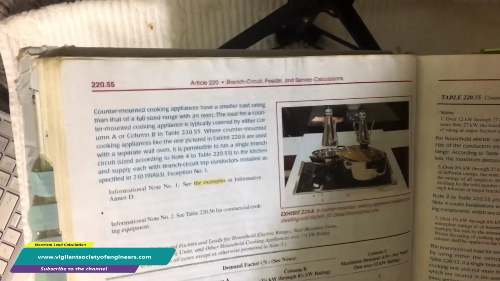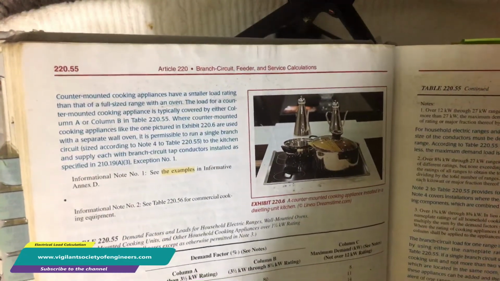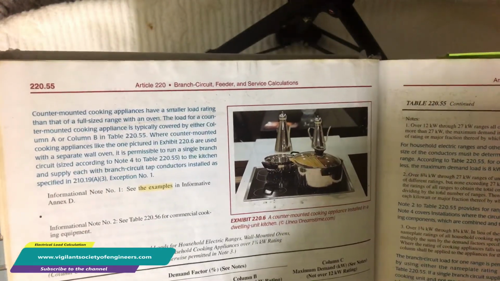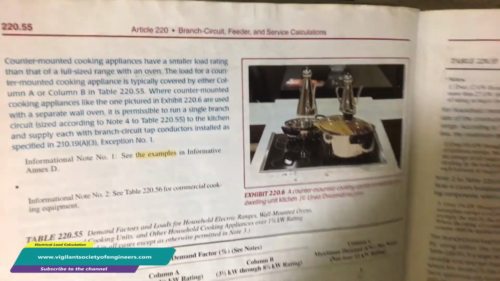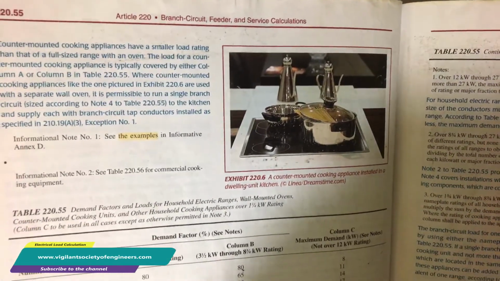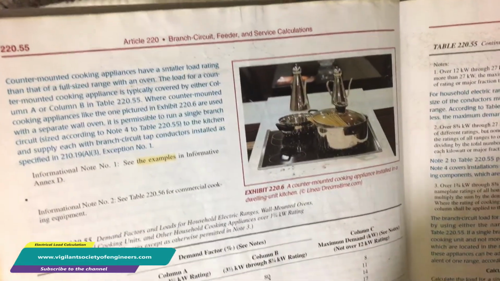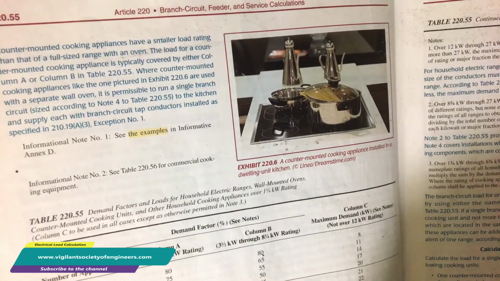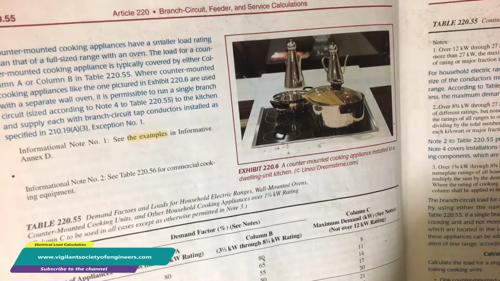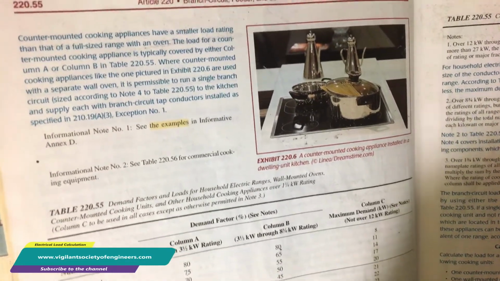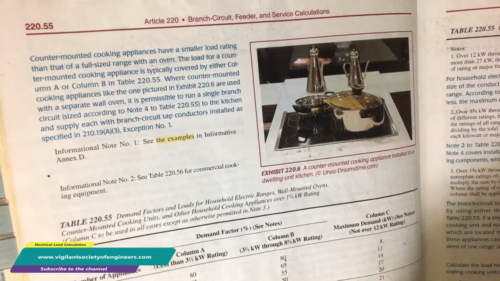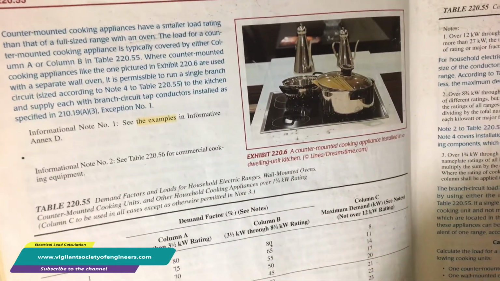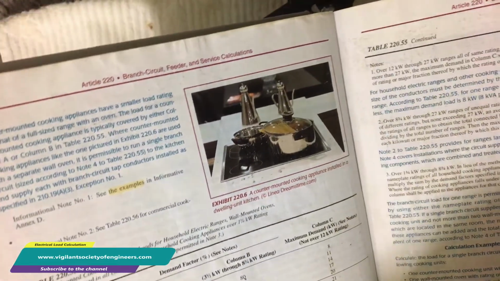So looking at 220.55, remember our rated load is 8 kilowatt. So we have to look in column B for this number. In this column, it gives us a range between 3.5 kilowatt to 8.75 kilowatt. And remember, we have one appliance. The demand factor for this value would be 80% of 8 kilowatt. So we're going to take 80% of that value.